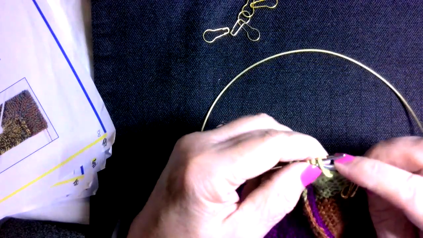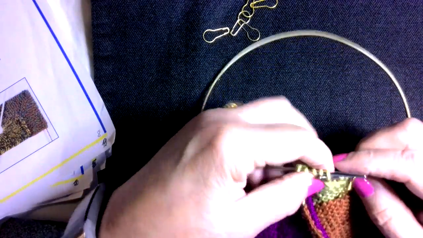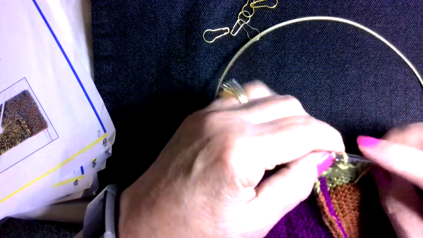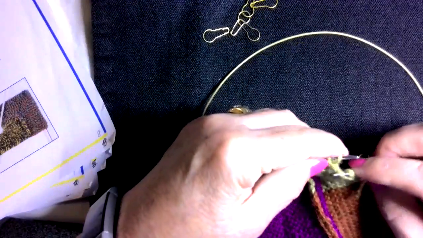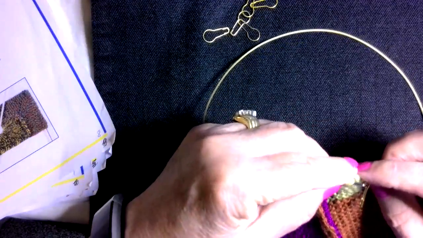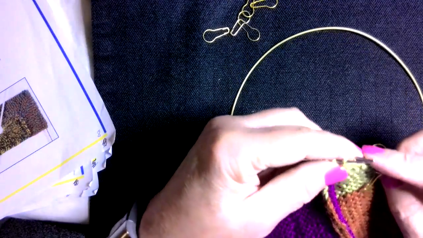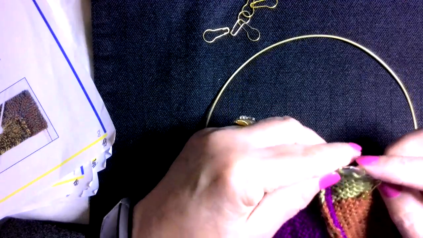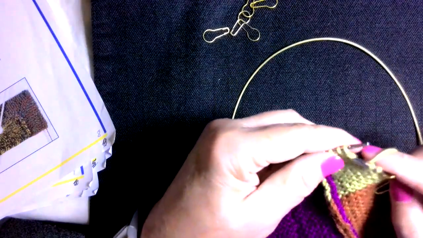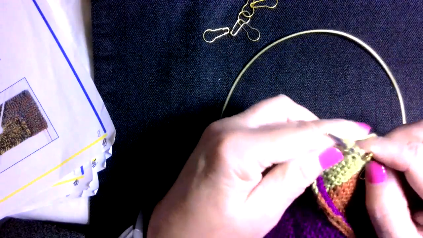Normally this is when I would use my crochet hook. There we go. Okay, so I'm going to knit back to the beginning of the round.